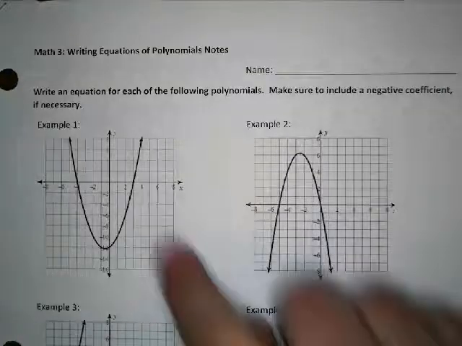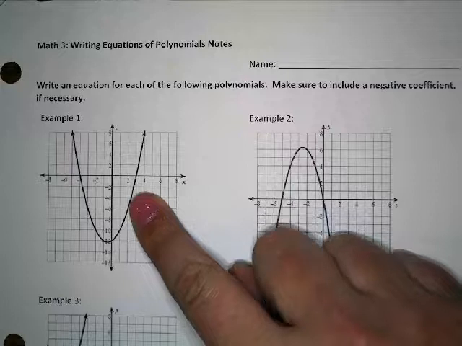Because you've learned this before. So anyone remember what these graphs are called?